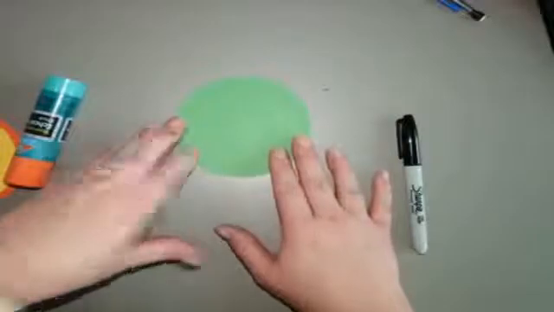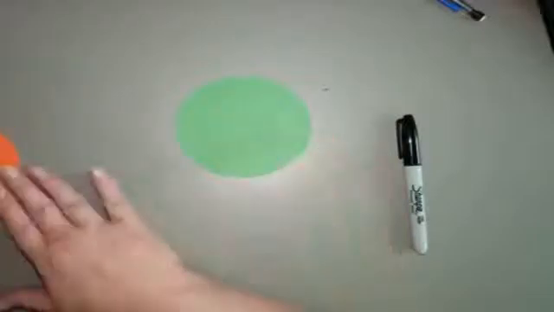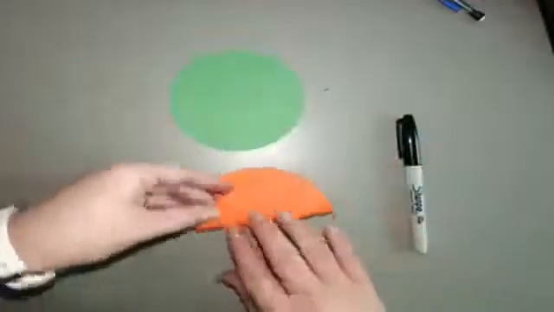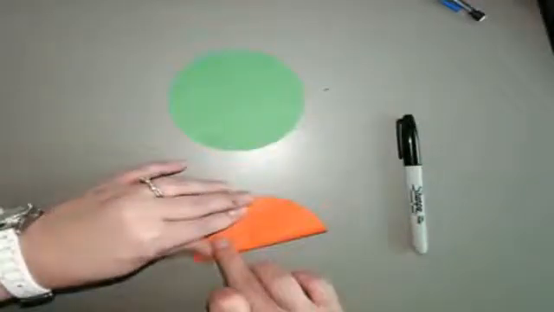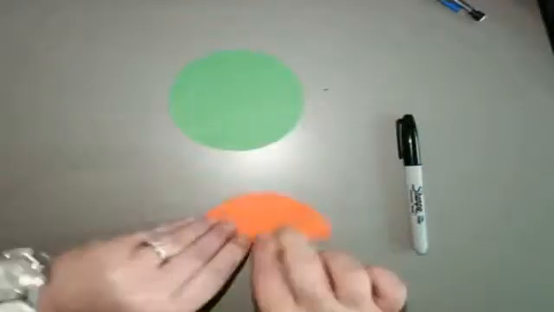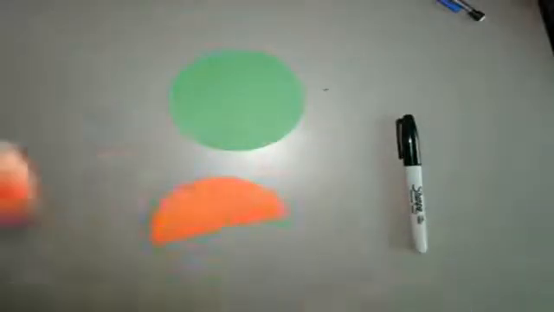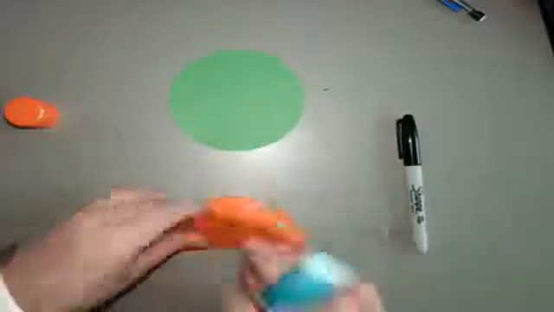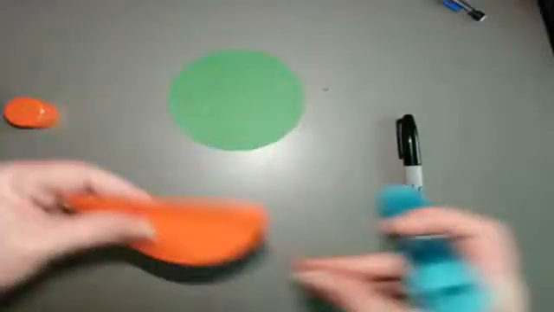Now I'm going to take my orange circle and fold it in half, like this. I'm going to take my glue stick and glue that middle piece down, so then it's just one piece.